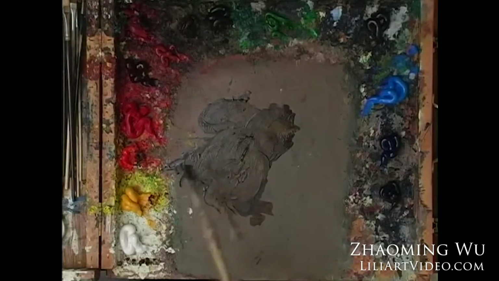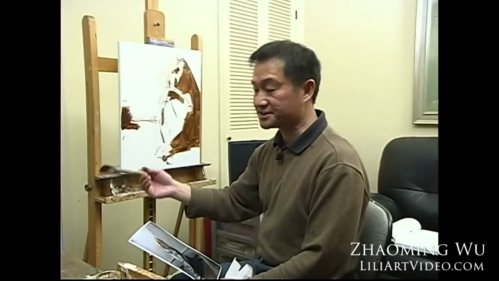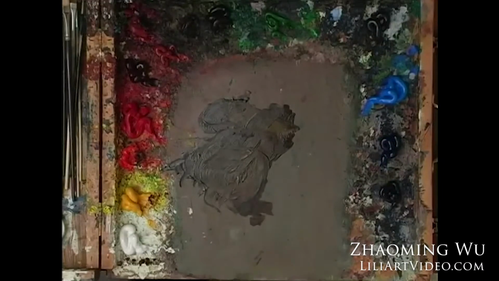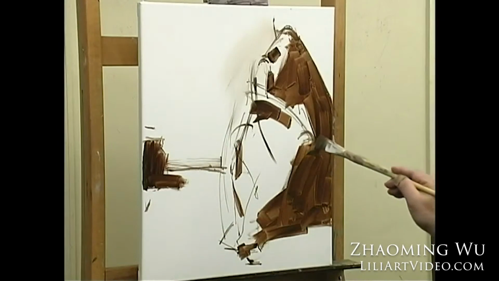A little bit more body of the paint, because the first layer is very thin. If in the second layer you continue using a lot of medium, then we wash the first layer of the paint out, so we're not adding on it. So now I want to add some more body of paint over here, a little bit thicker paint.